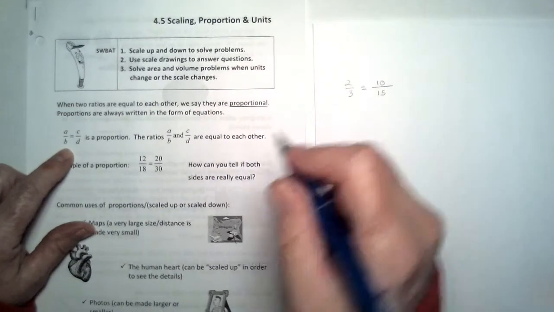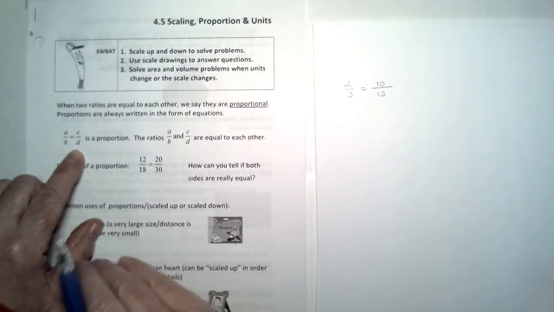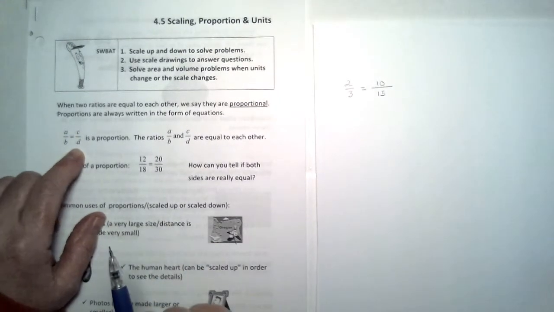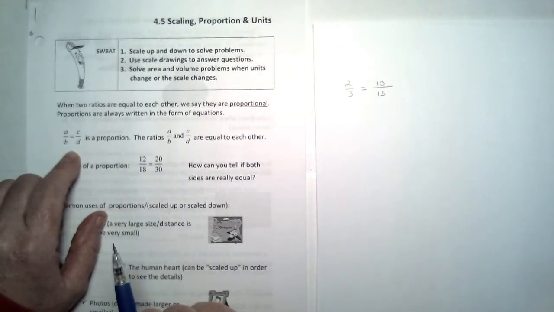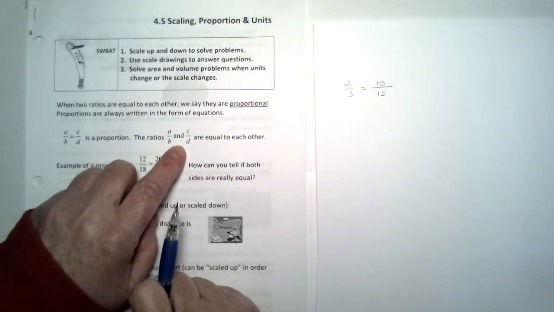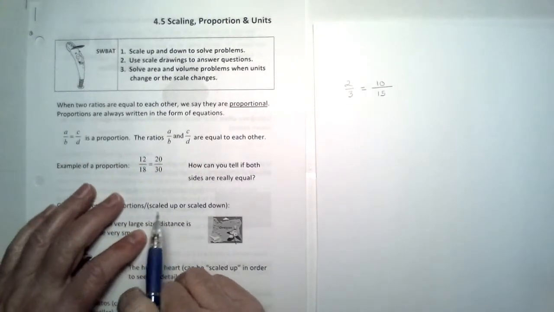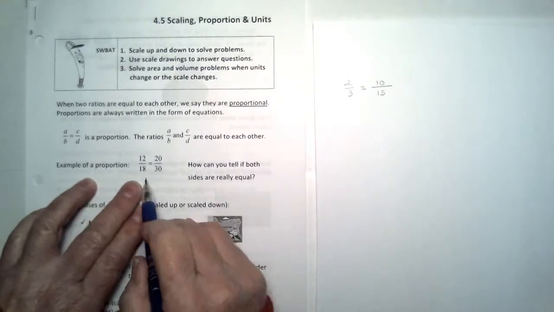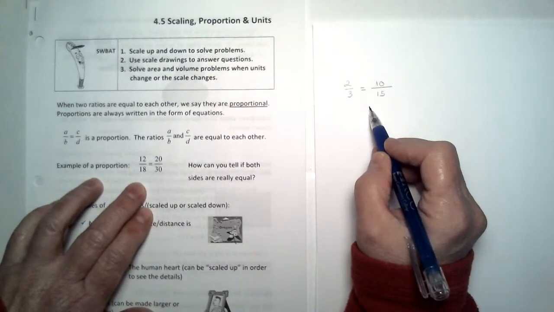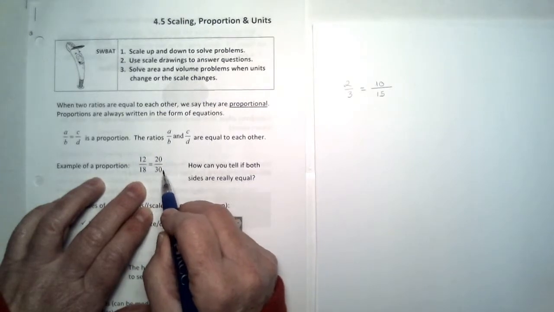We can say that A over B is equal to C over D. If we really know that that's a true statement, then we can say that this is a proportion. The ratios A over B and C over D are equal to each other. They're equivalent to each other. An example of a proportion, just like the one that I did over here, could be 12 over 18 is equal to 20 over 30.